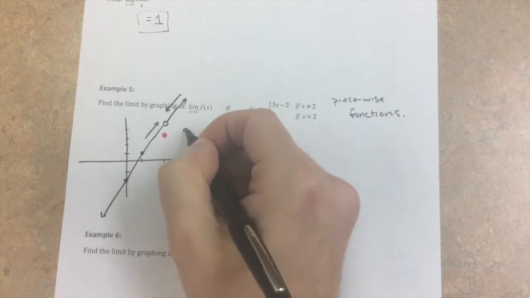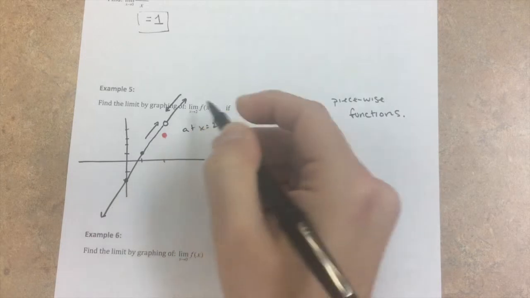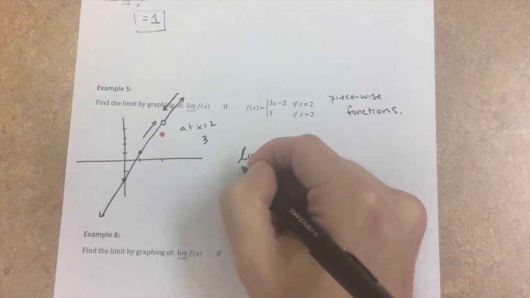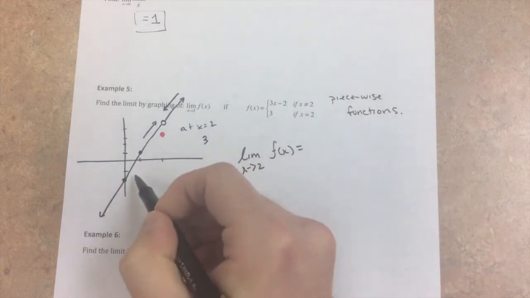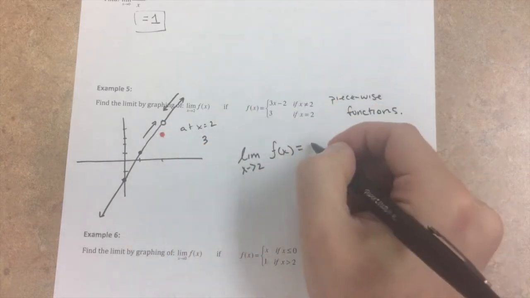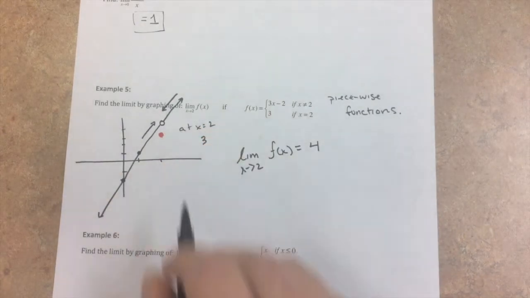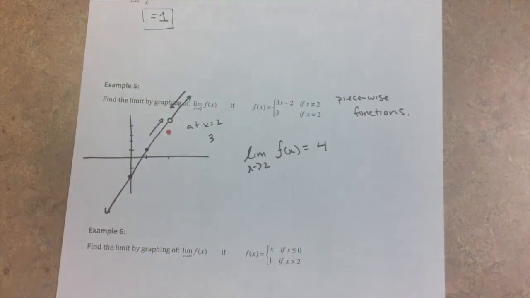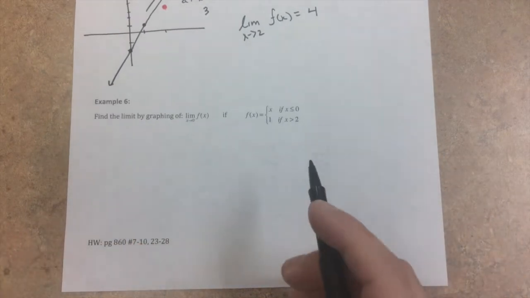But at x equals 2, we get a value that's 3. But if I asked you, what's the limit as x approaches 2 of f of x? We would say the limit, if we looked from the left and from the right, is 4. Even though at 2, it's 3. This is a discontinuity, but it has a limit. Let's try example 6. Maybe it'll be a little more clear.